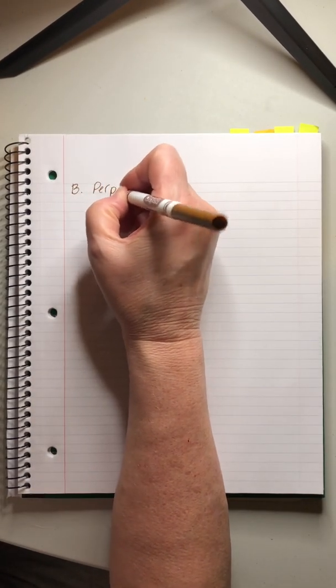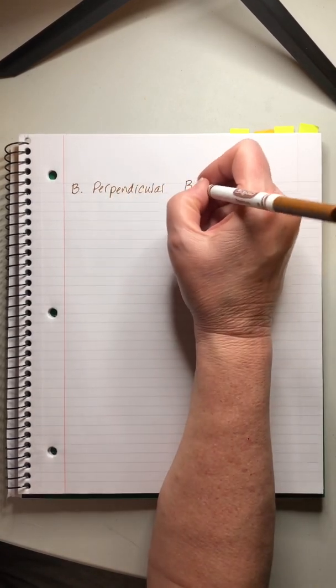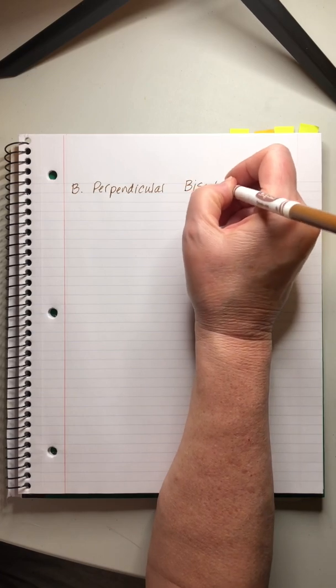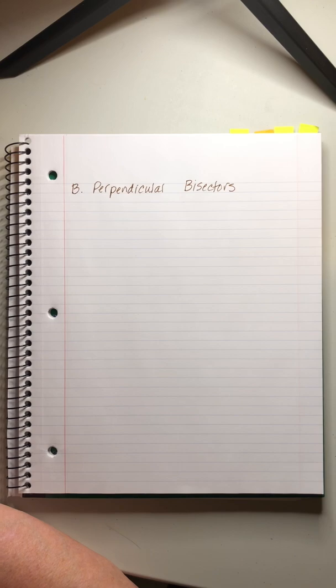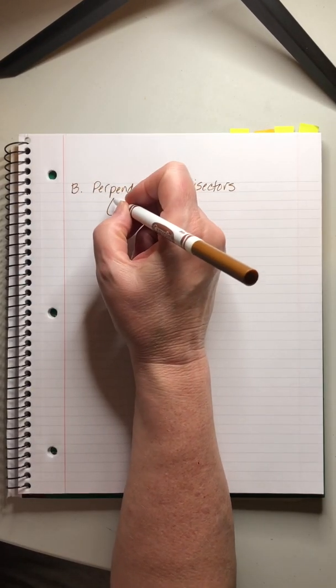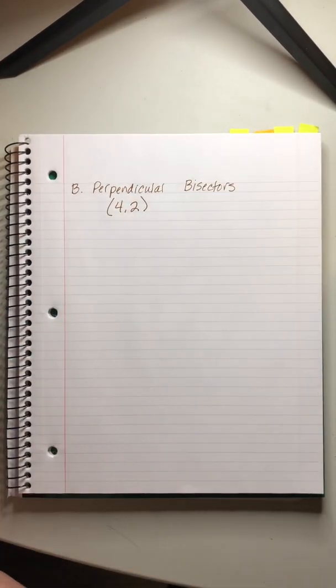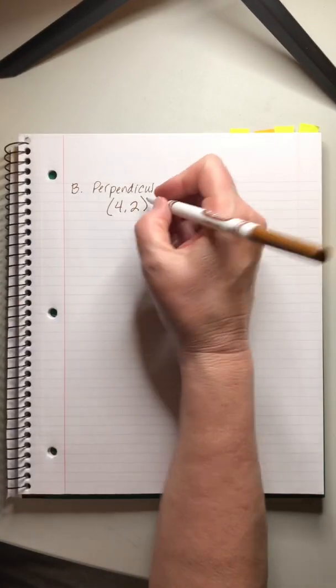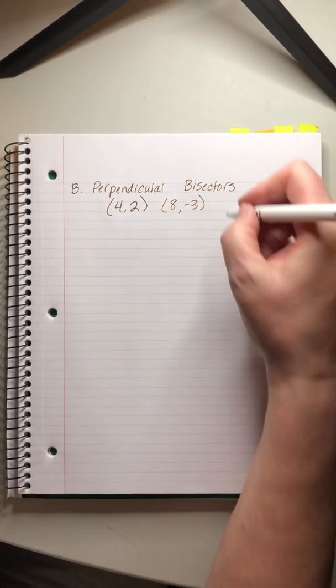And the topic is perpendicular bisectors. Huh, fun to say. Let's see what we're talking about. Find the equation of the perpendicular bisector of the line segment whose endpoint coordinates are 4, 2, and 8, minus 3. And it says use the midpoint formula.